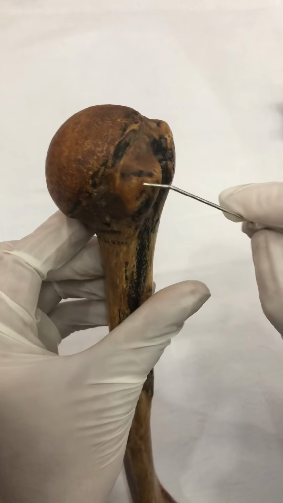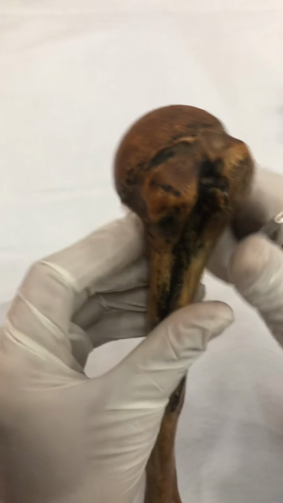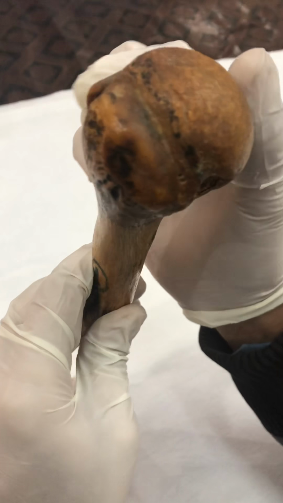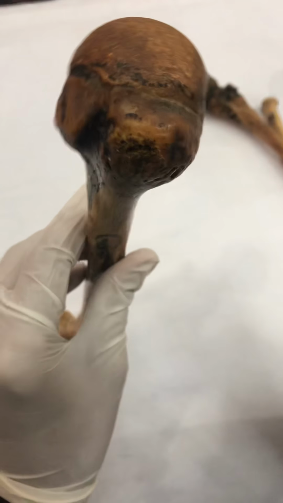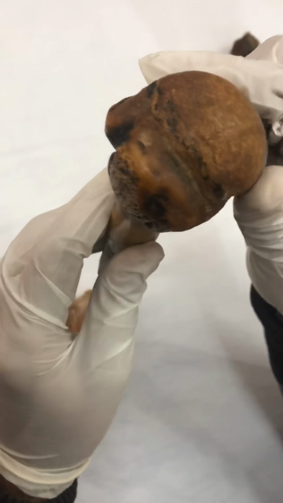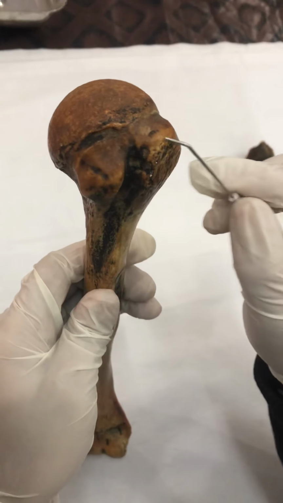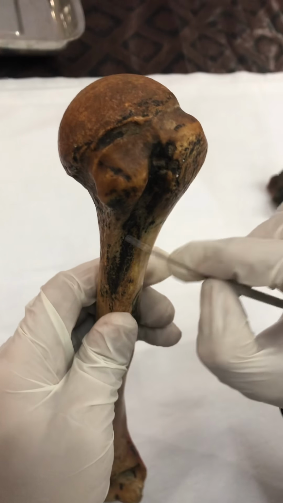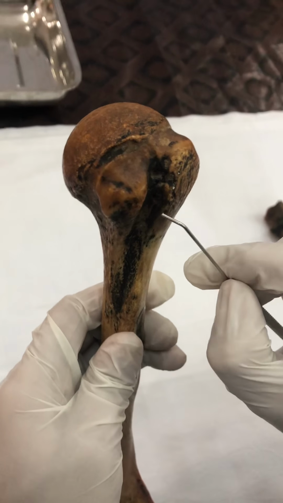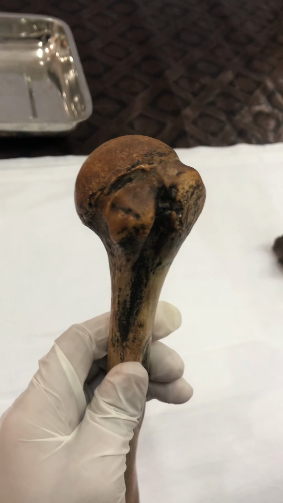So here we have two tubercles. This is the lesser tubercle. If we hold this bone in anatomical position like this, this small portion, the lesser tubercle, is going to face anteriorly, whereas the larger one, the greater tubercle, faces laterally. Between these two tubercles we have a groove-like structure, or sulcus, which is called the intertubercular groove or sulcus, which means a sulcus present between the two tubercles, the lesser and greater tubercles.